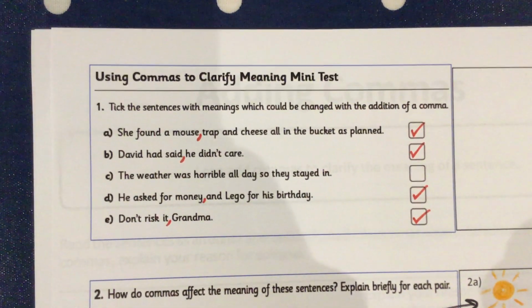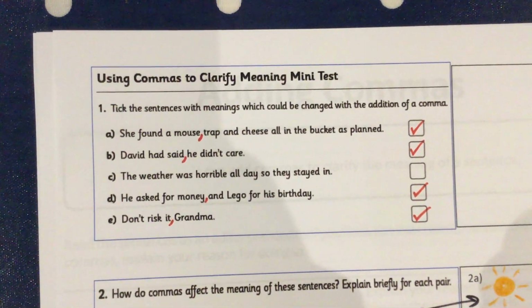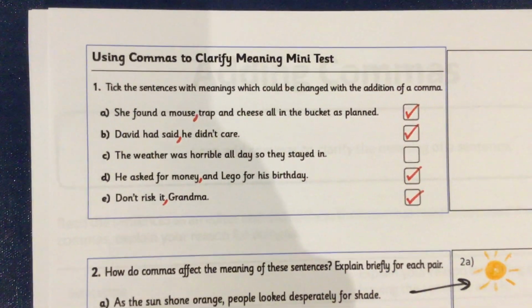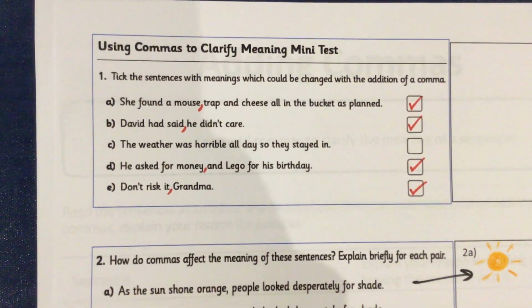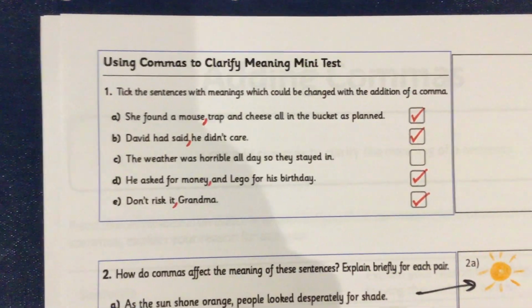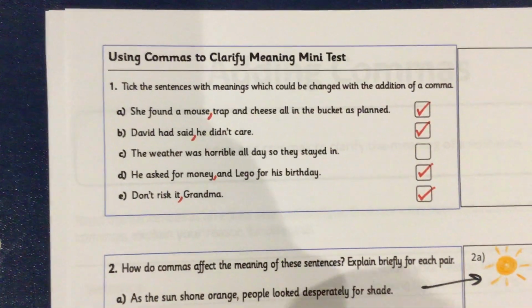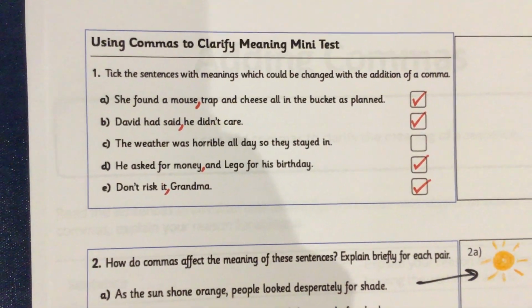comma. And the first one, she found a mouse, trap and cheese all in the bucket as planned. Now we might read that as she found a mouse trap and cheese all in the bucket as planned, but we can add a comma in to make it a list. So she found a mouse, a trap and cheese all in the bucket as planned.